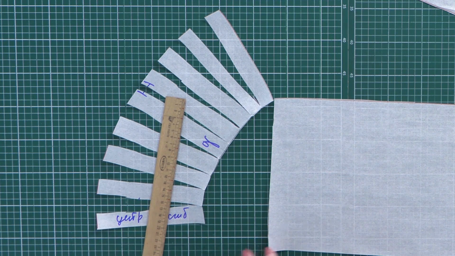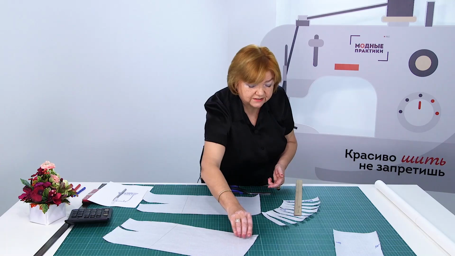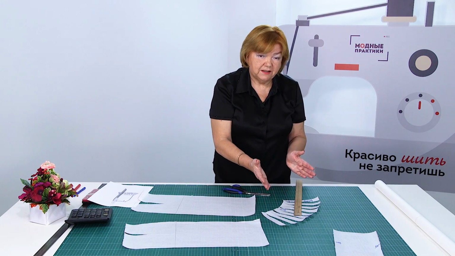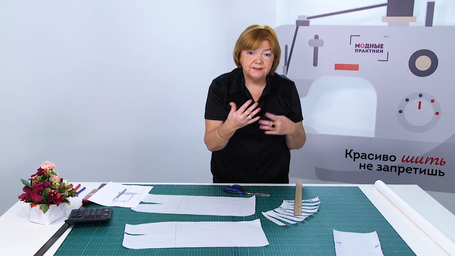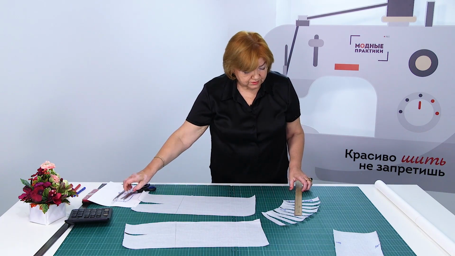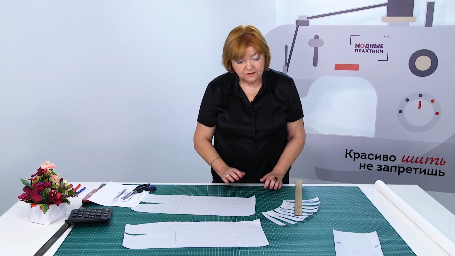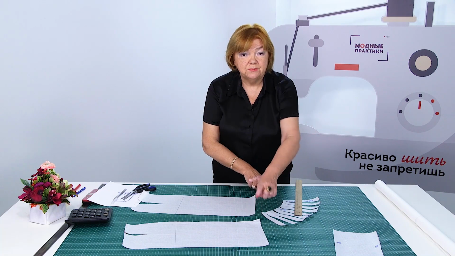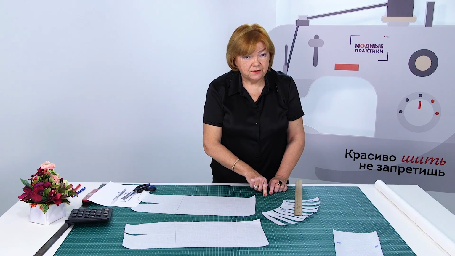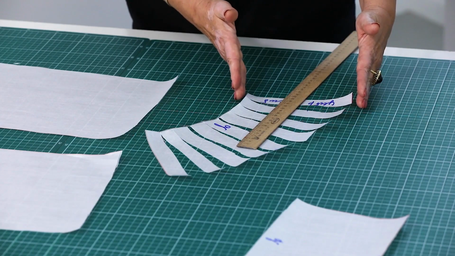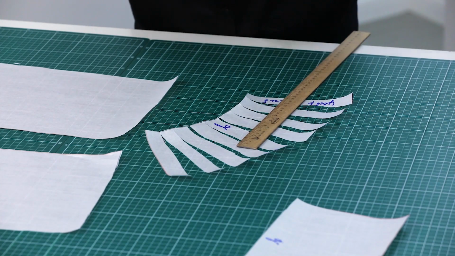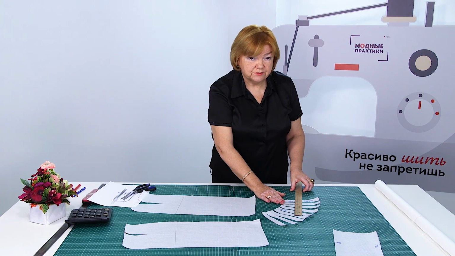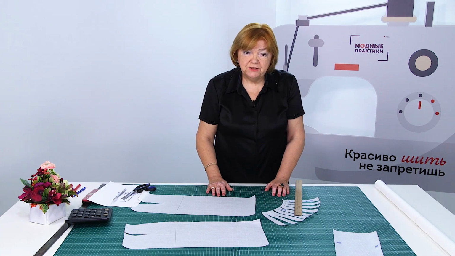There will be a fold on the center front. So this detail should be double. We should make two identical details, one for the front and one for the back, because the width of the front and the back is the same. This is the way to make a slightly flared flounce. You can flare it more. You can, for example, make a circle flounce or a double circle flounce. I'll show you how to make them in the next video. I hope that now it's clear how to make a slightly gathered flounce.